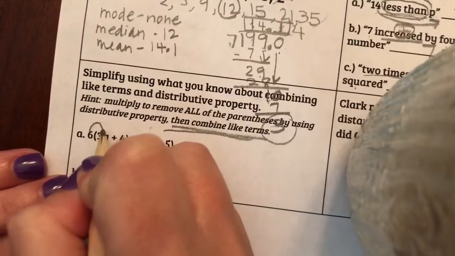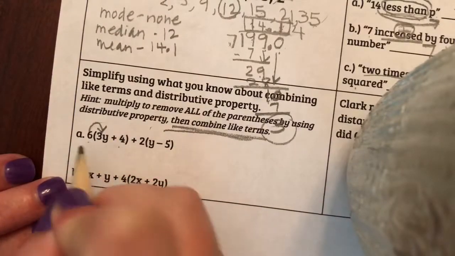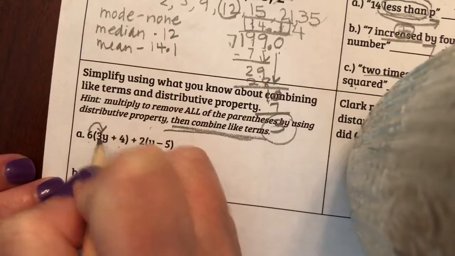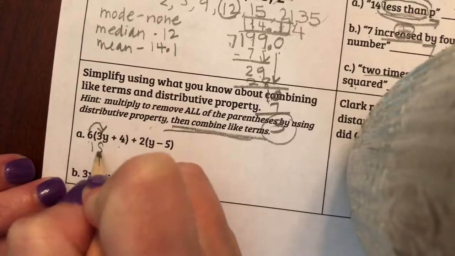So we're going to start by multiplying 6 times each of the terms within the parentheses. So I'm going to multiply 6 times 3y, which would be 18y.